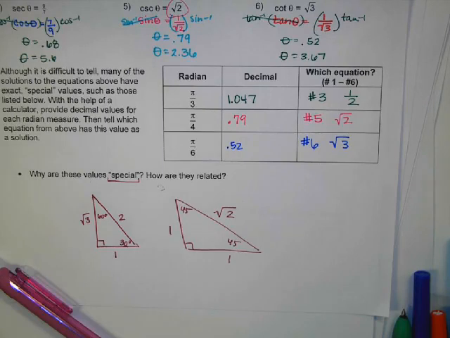You don't want them to be exact. If we don't want them to be exact, then we'll use the calculator and we'll get decimal answers. But most of the time in pre-cal, we're looking for exact answers.